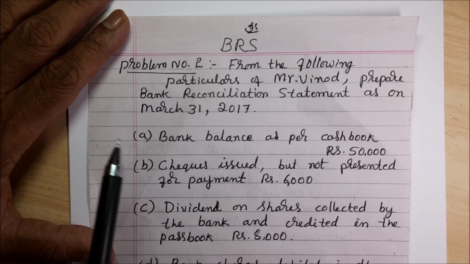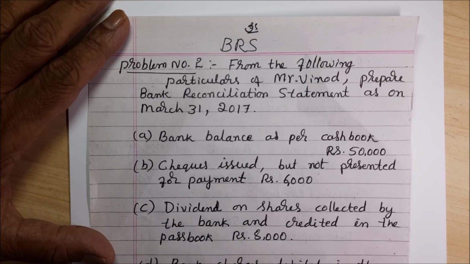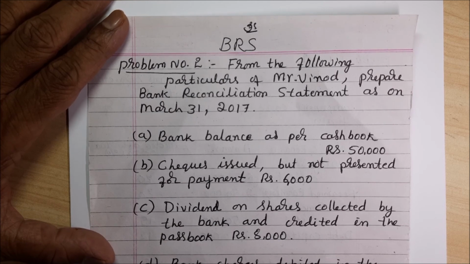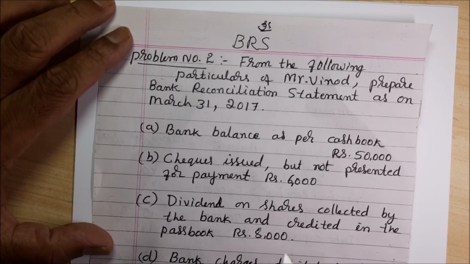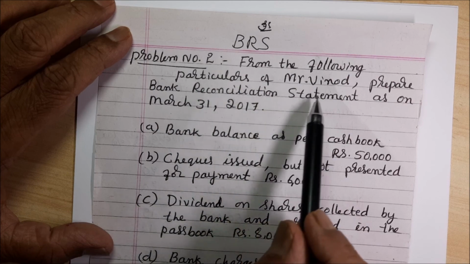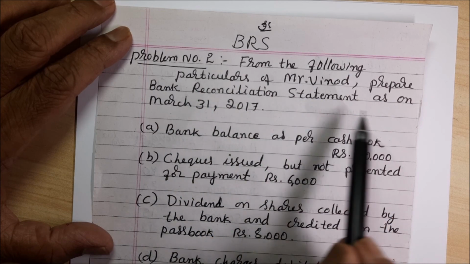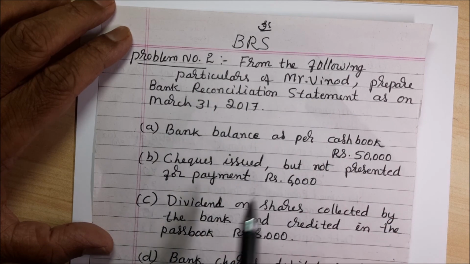Now students, one more problem I have given. That I am not going to work out. What you have to do is, it is homework for you. I will explain everything, but you do it on your own. It becomes easy for you. From the following particulars of Mr. Vinod, prepare bank reconciliation statement as on 31st March 2017.